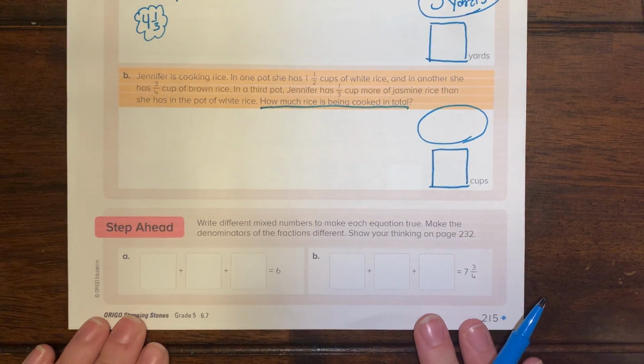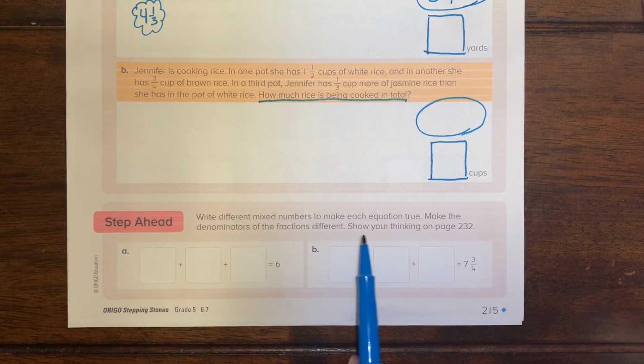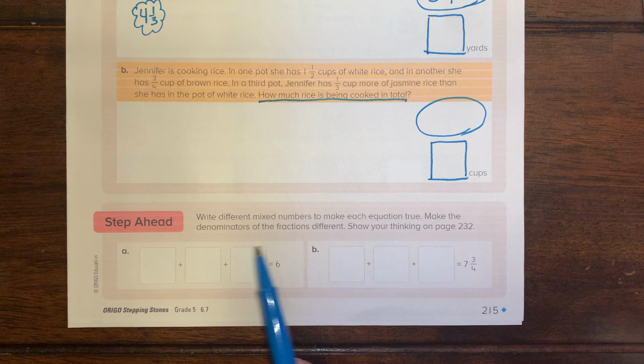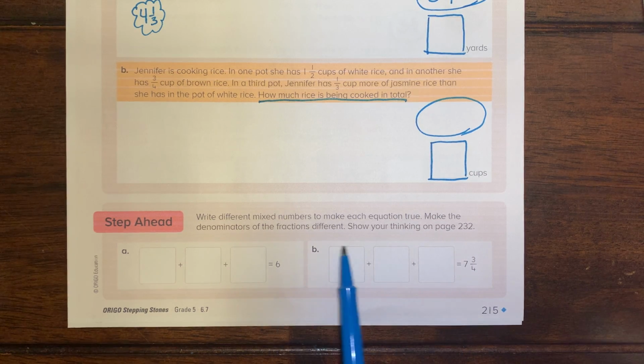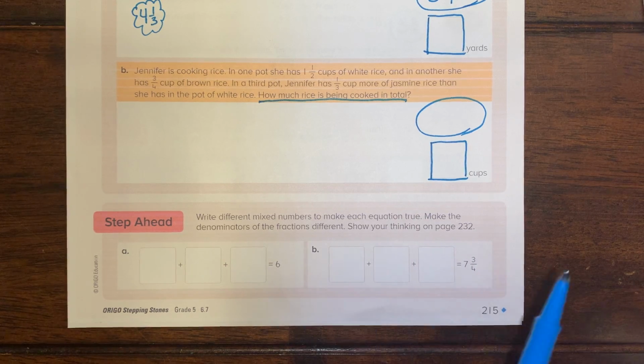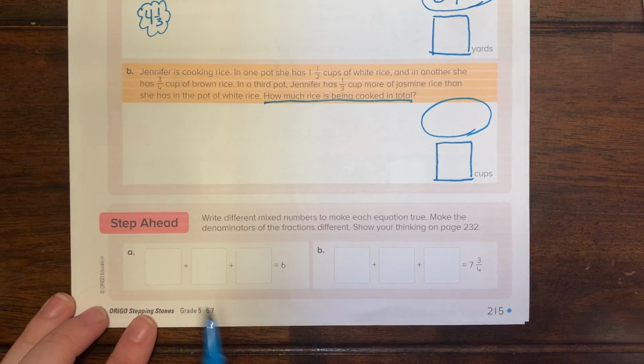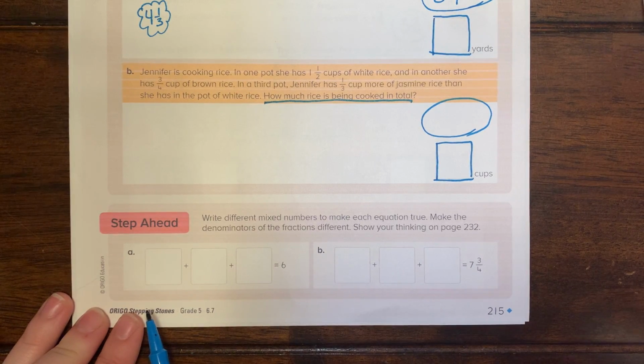All right, this one, last part. Write different mixed numbers to make each equation true. Make the denominators of the fractions different and show your thinking on page 232. So if you're just printing these out, just go ahead and get a piece of scratch paper so that you're able to work this out, because there's not a whole lot of space down here to work. So what you're going to be doing is sticking mixed numbers in here with different denominators to get to 6. And we're going to be using 3 different mixed numbers.